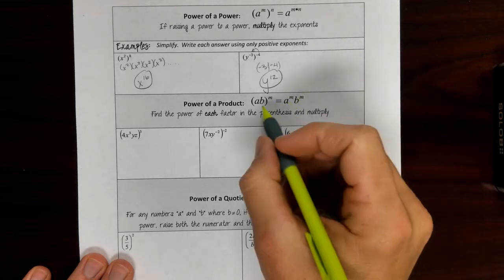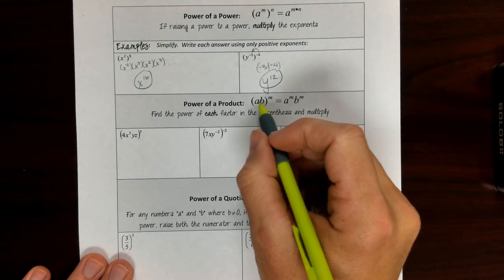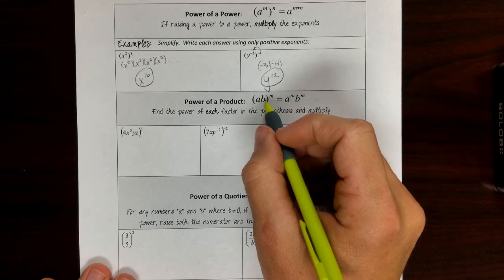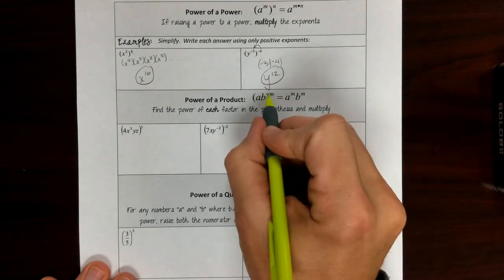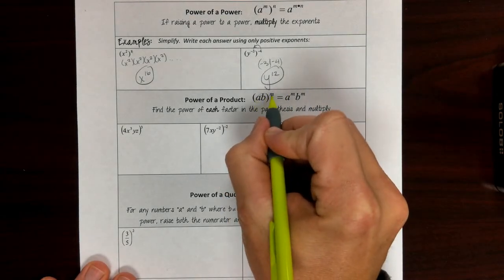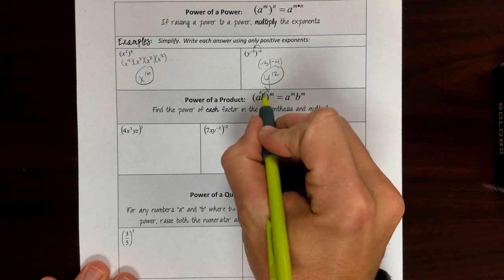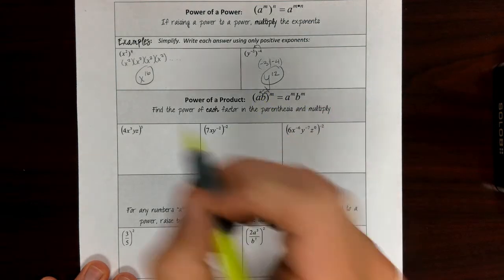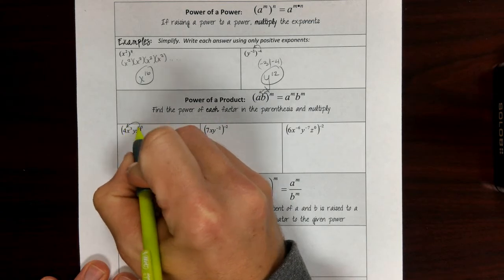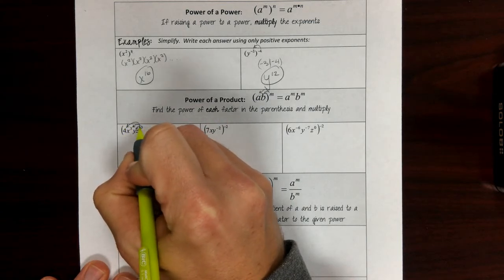Okay, well, let's take it a step further. What if I have a number and a variable inside the parentheses? Well, then we're going to distribute, right? This whole thing is raised to the m power. So let's take that and distribute it into our numbers and variables inside the parentheses.